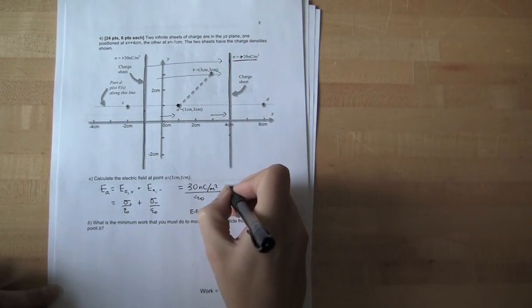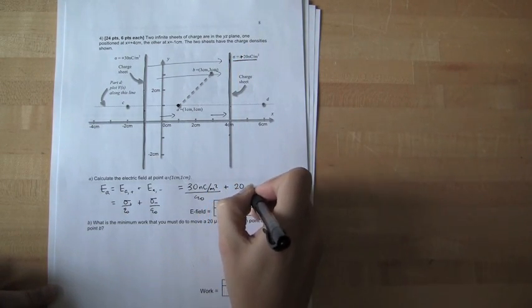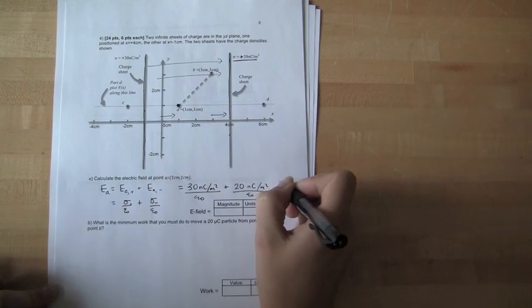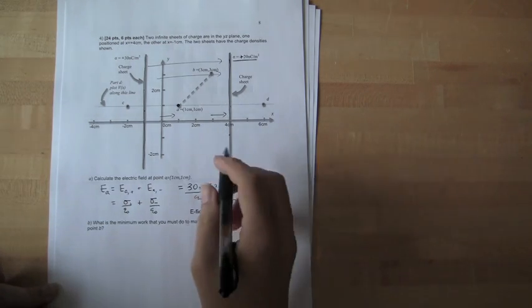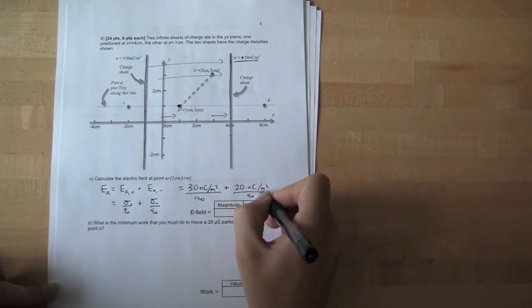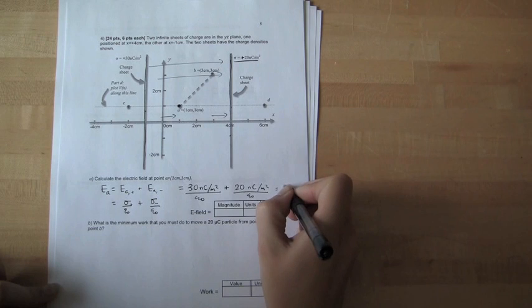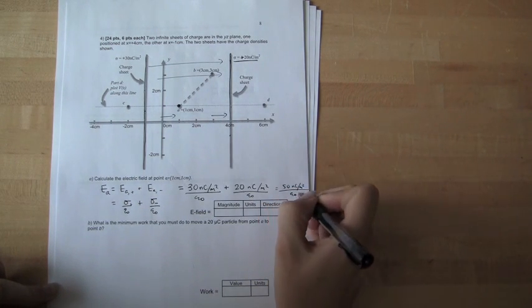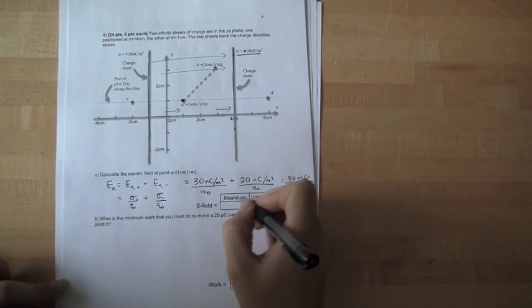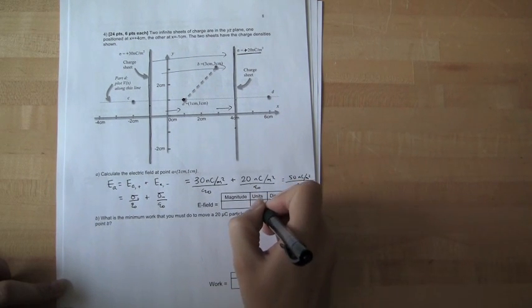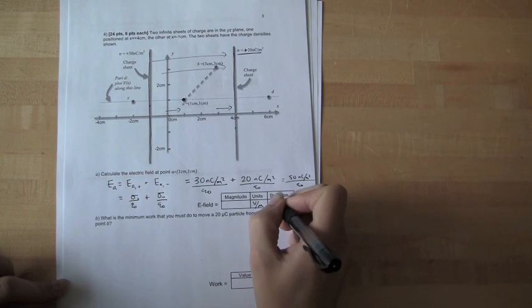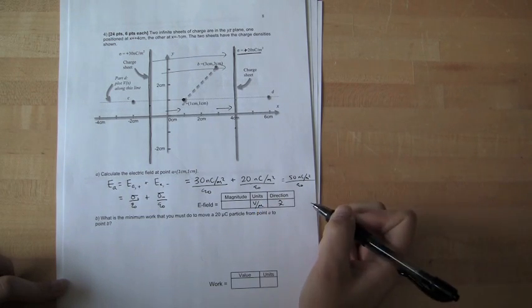So this is just going to add, so plus 20 nanocoulombs per meter squared over epsilon naught. And so we'll get something that's 50 nanocoulombs per meter squared over epsilon naught, and whatever that is, that will be in units of volts per meter or newtons per coulomb, and the direction's in the positive x direction.